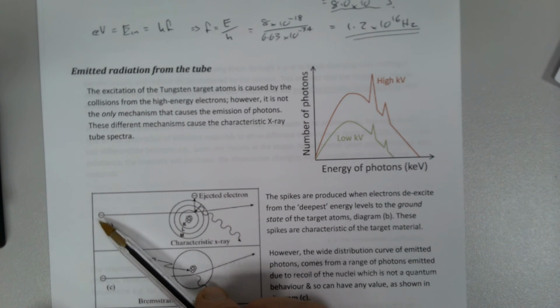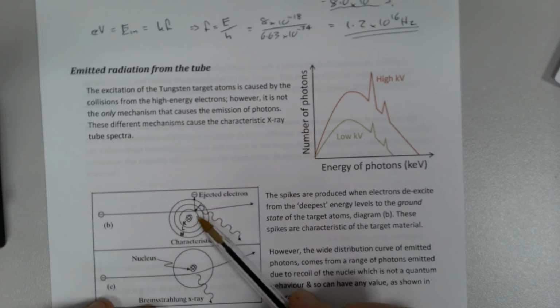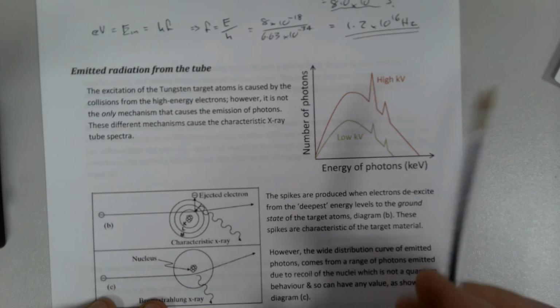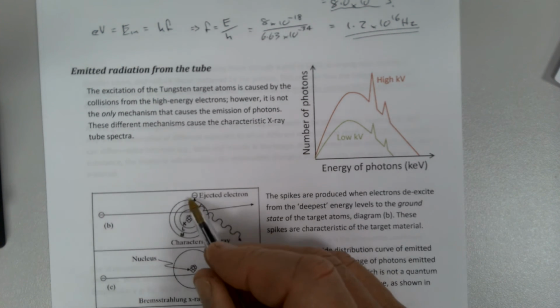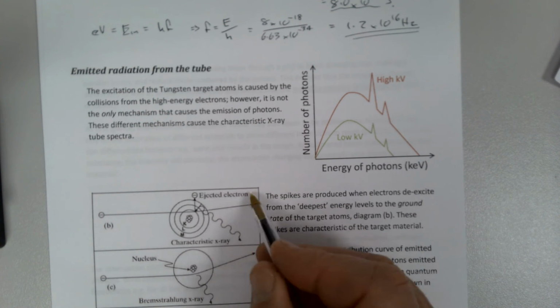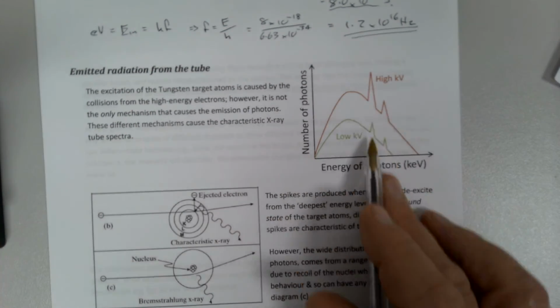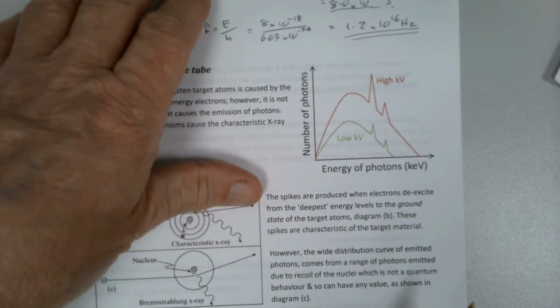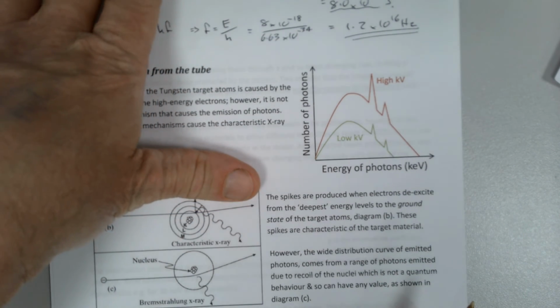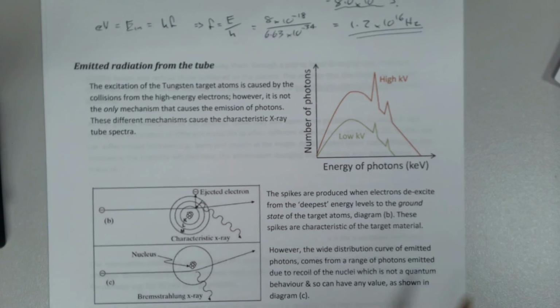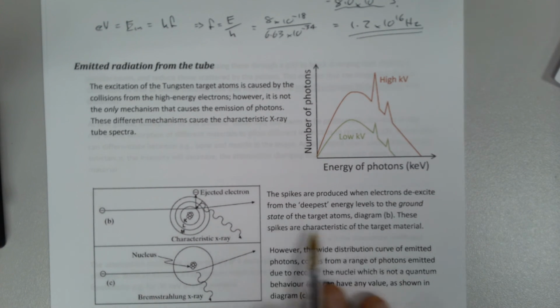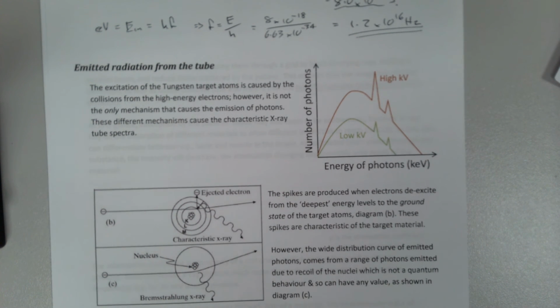This electron goes somewhere, you may end up with it being knocked out, but actually most of the time in a fairly simple straightforward one we don't have this ejected electron, so we don't have photoelectric effect as well. We do, but that's not what's causing these spikes, so maybe ignore that as we do the diagram. Okay, so here we go, de-excitation, dropping down, giving out photons, and that's your characteristic X-rays.